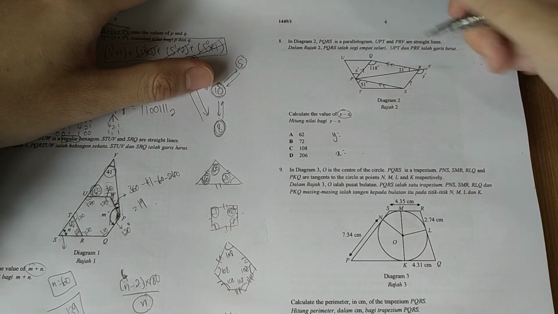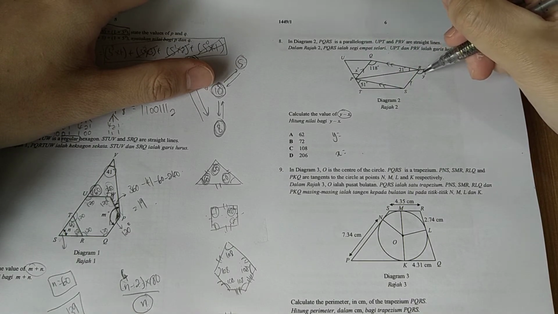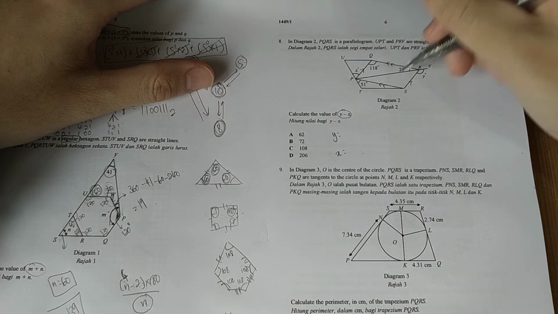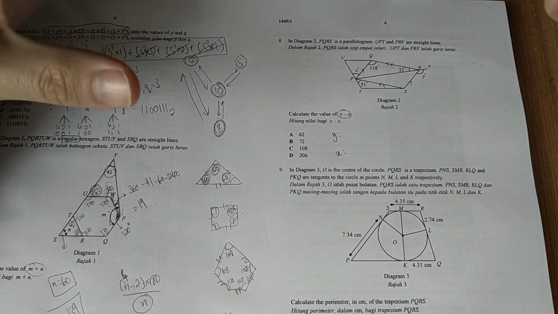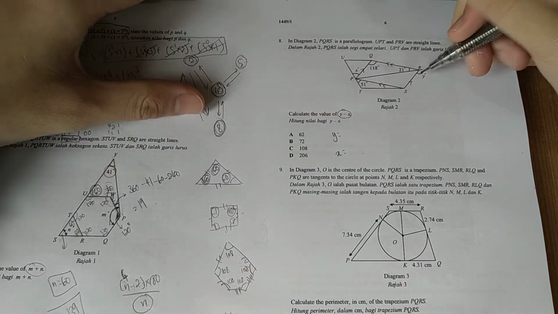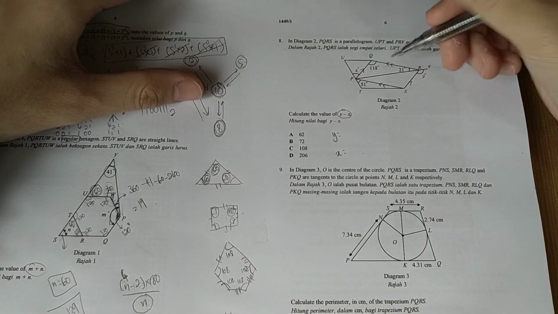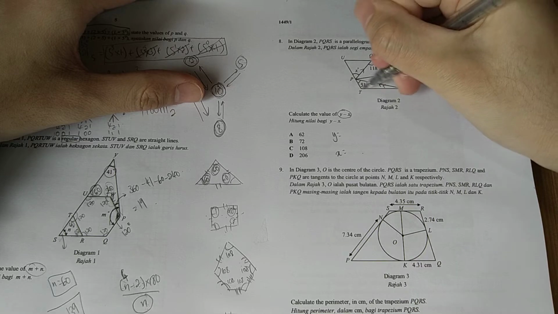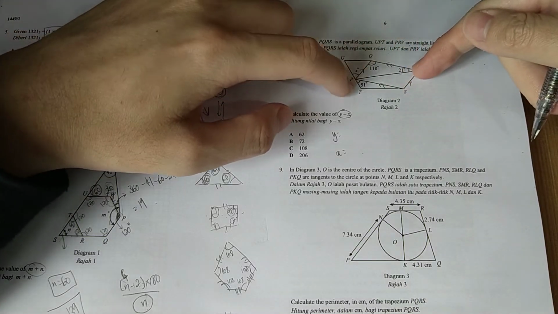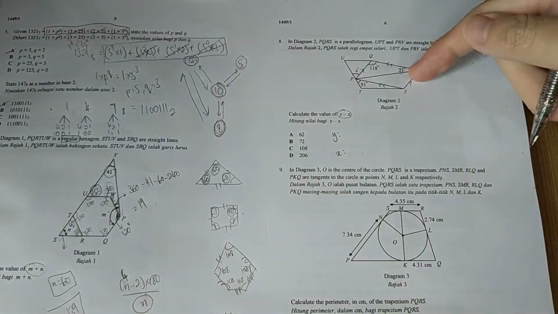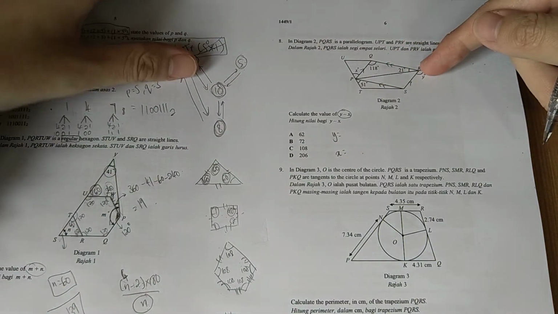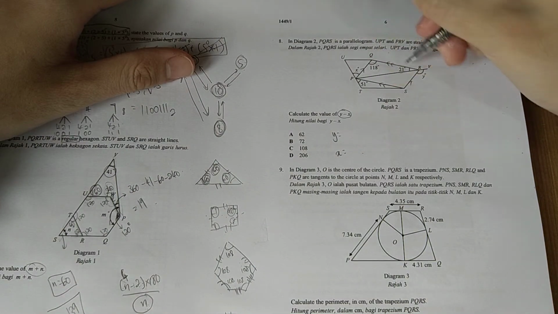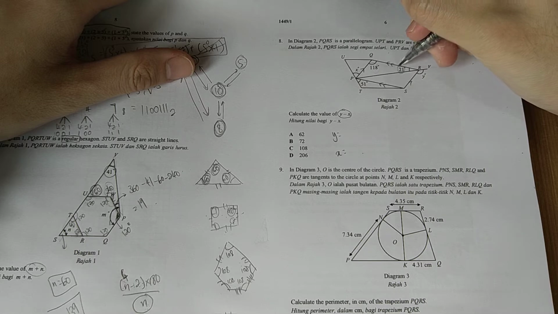So how to find y and x? First of all, try to look away from y and x. Try to look at mana dia bagi info. If you look at y and x, susah nak buat. Tengok mana dia bagi info. 21, 118 and 51. This is where they give the info, right? This is the only 3 info you have. So I'm sure this info will help you, right? So look away from y and x. Just look at the tempat yang ada info.